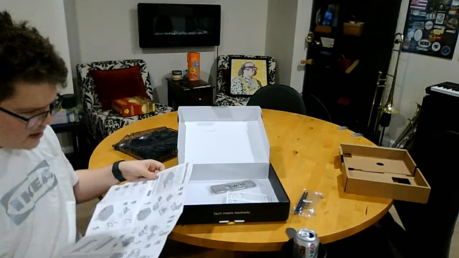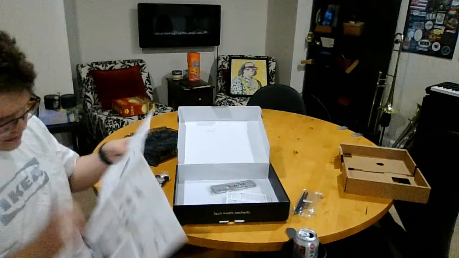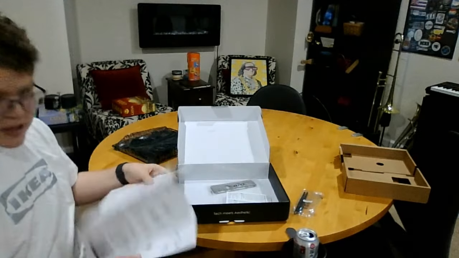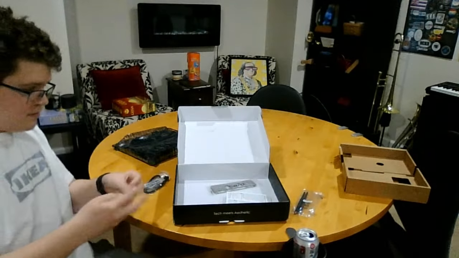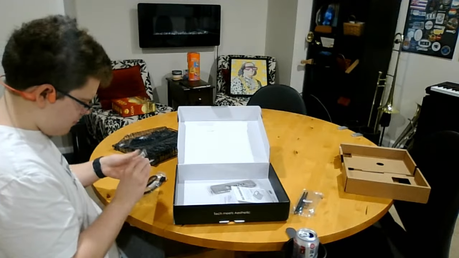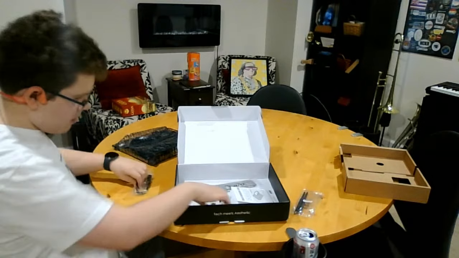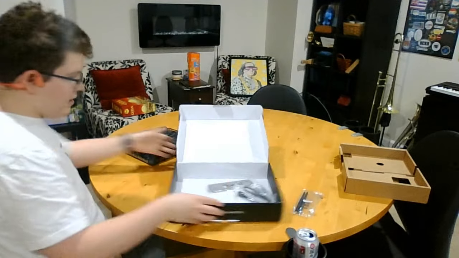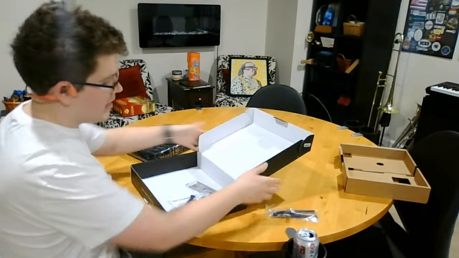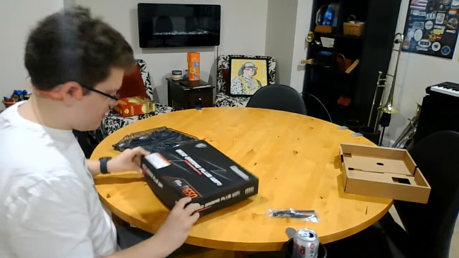Installation guide. Hmm. Where is the baggie of stuff? I don't know where it is. I don't know what those are. All right, so step one is, what the hell is this one? Oh, that's my Wi-Fi antennas. That makes a lot more sense. That's probably gonna be one of the final steps.